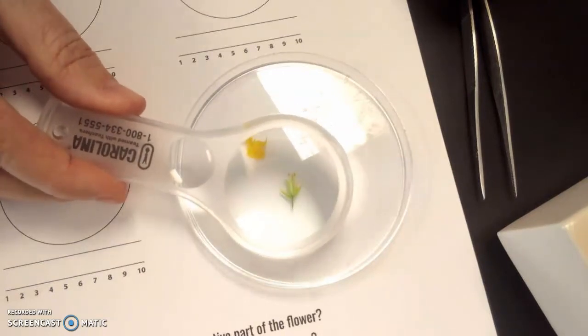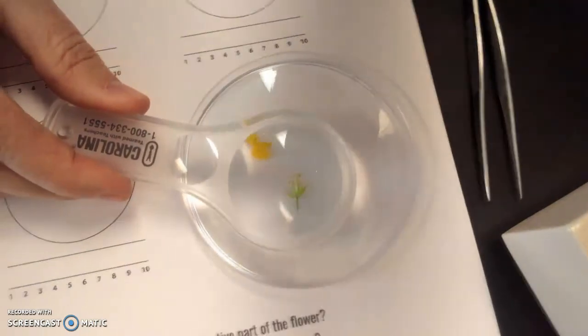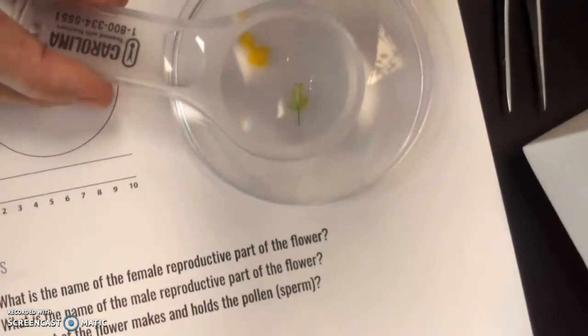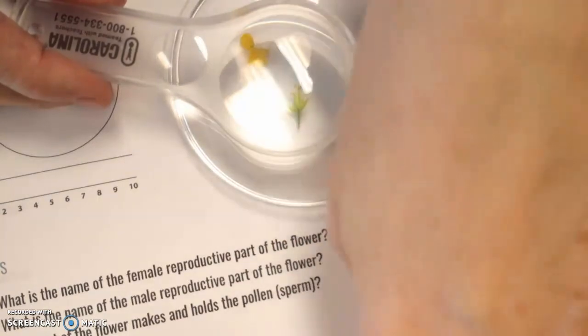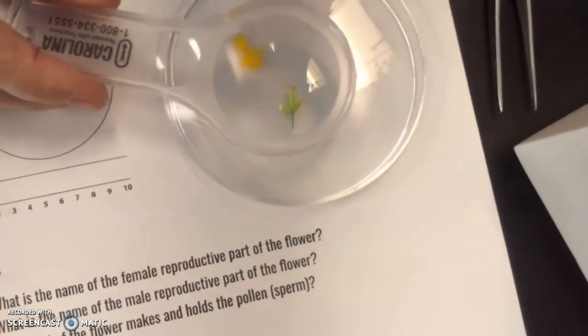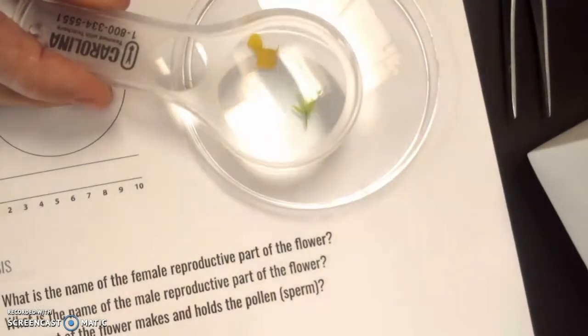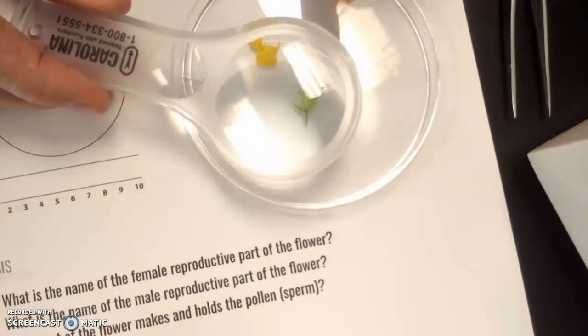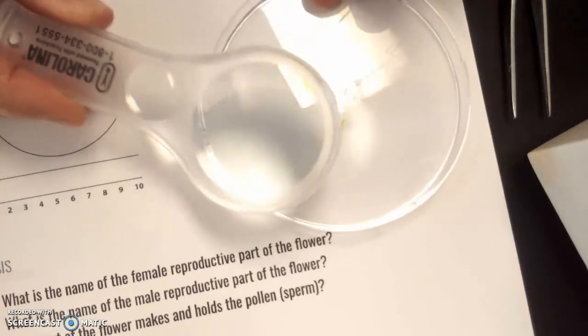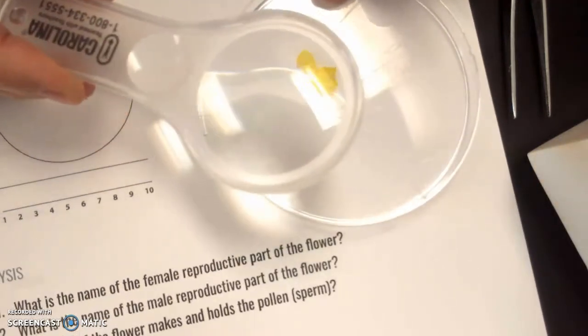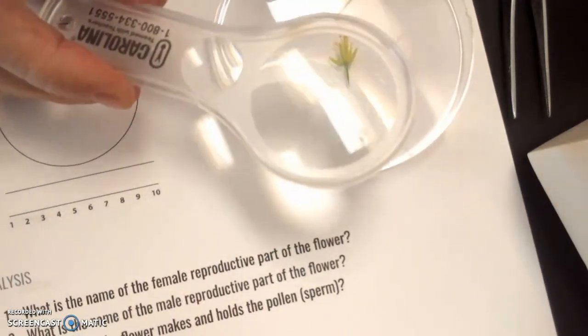I'm trying to give you the best view possible. We have a little bit of a glare. Let's try the light and see if that improves. No, that doesn't help us any. There's a little bit of glare from the classroom lights that I'm trying to avoid. And I think that just made it worse.